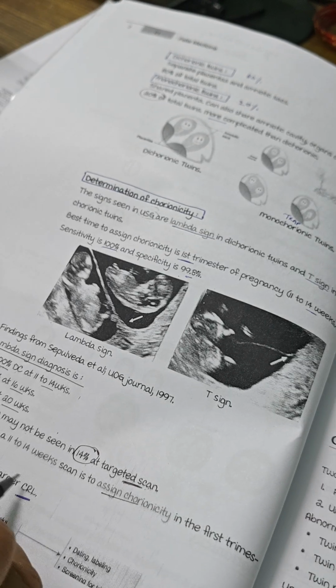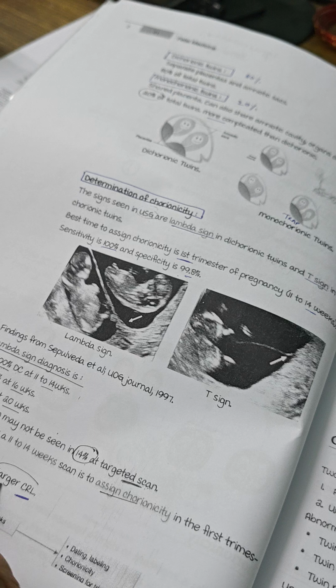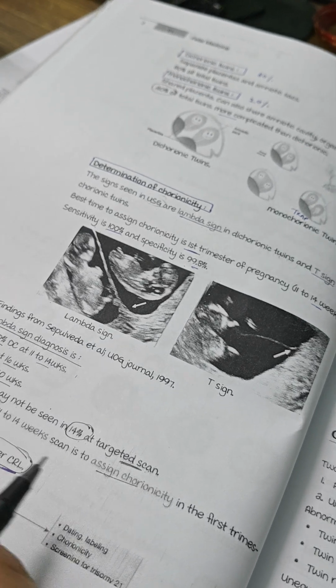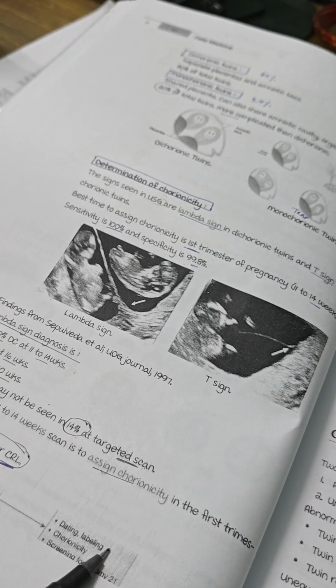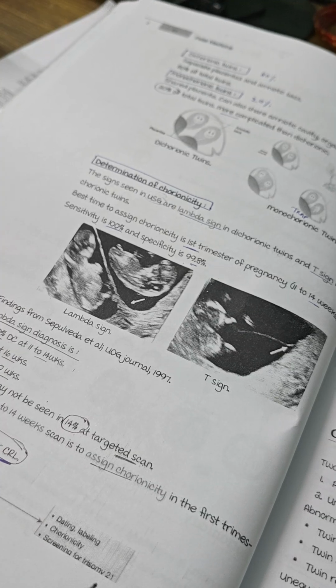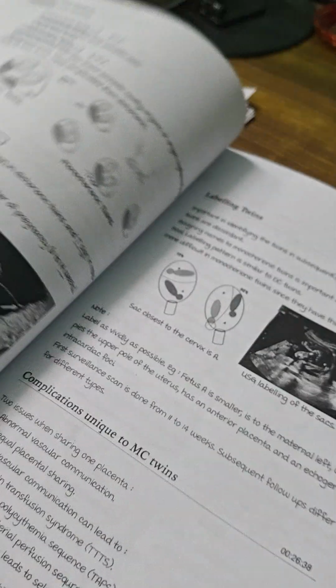Now, dating is done using the parameters of the larger twin. If one twin is having more CRL, then this is used. So at 11 to 14 weeks, we use scan to date the pregnancy, to label the pregnancy, assess chorionicity, and do anti-NB scan to rule out trisomy 21.